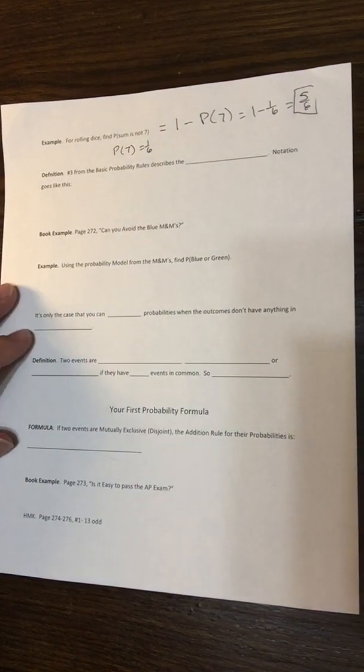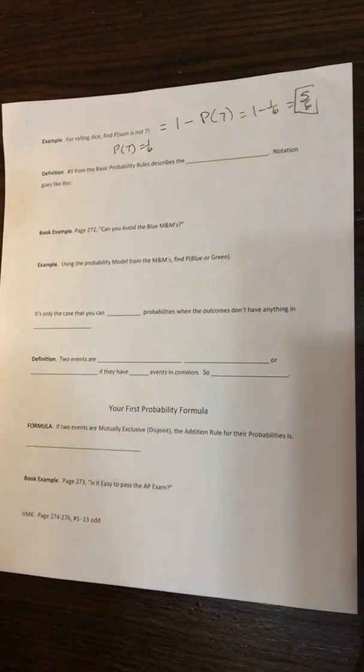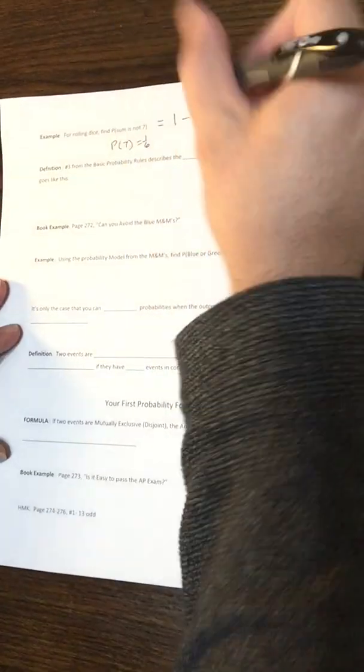Definition number 3. From the basic probability rules, number 3. Honestly, you need another teacher. Number 3 from the basic rules, it describes the complement.